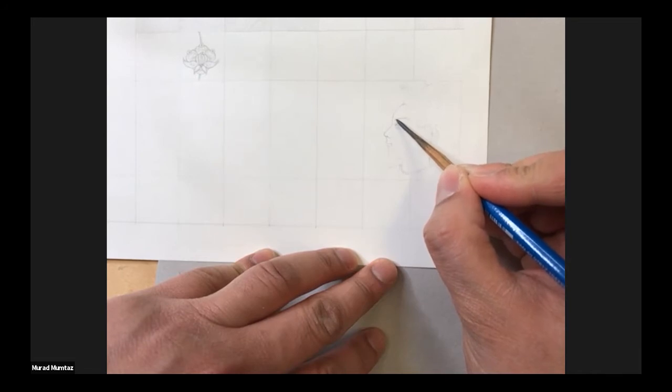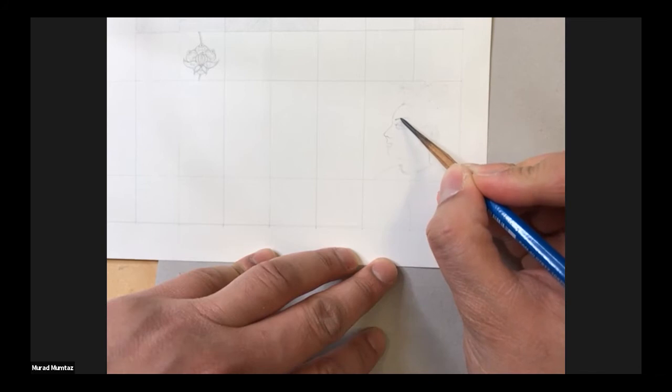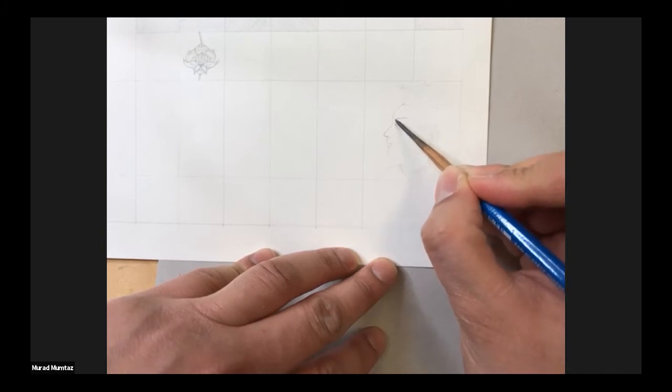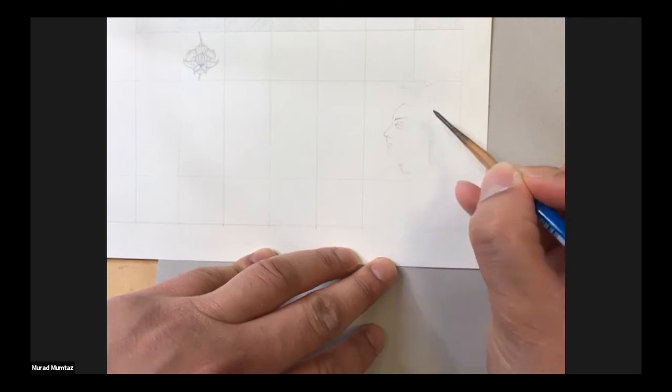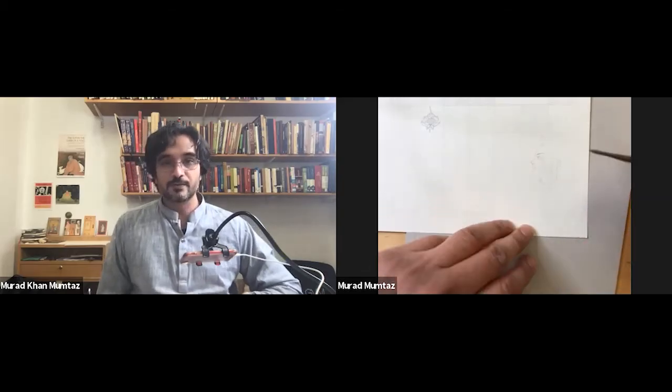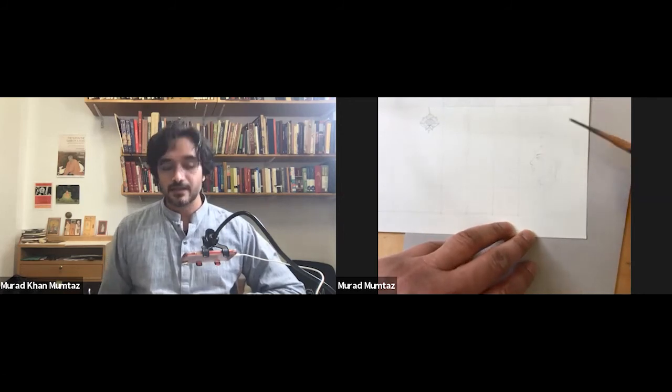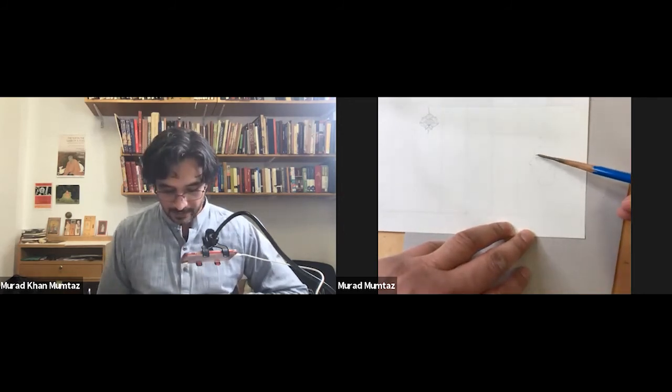And then in order to make it merge with the skin, you also render around it very lightly as well.